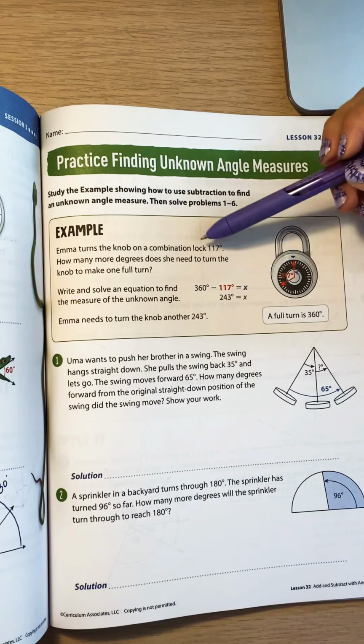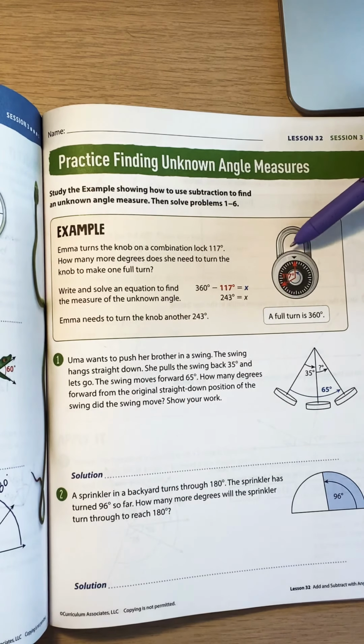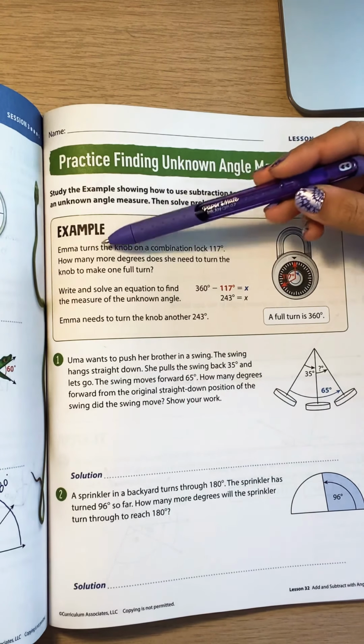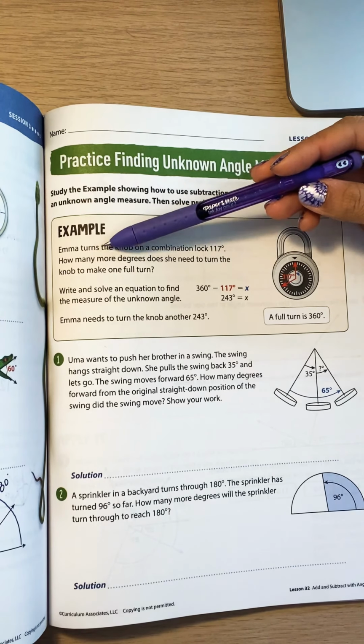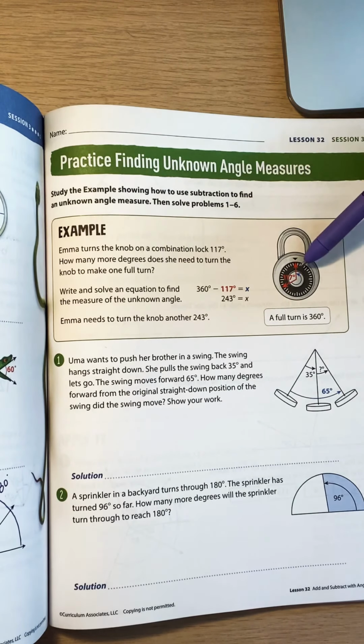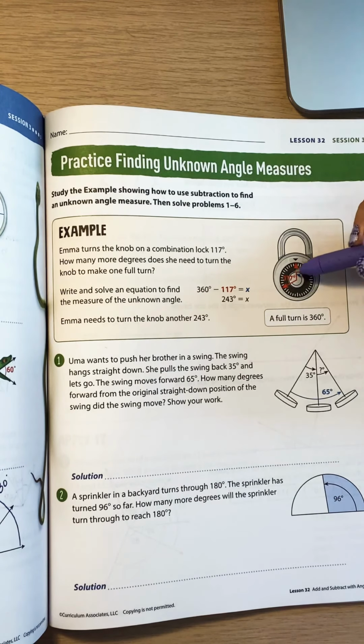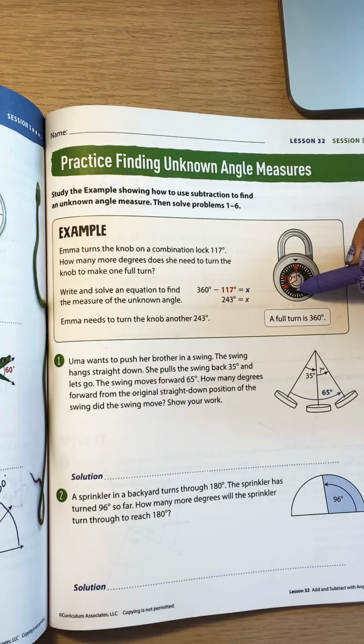So in the example problem, there's a combination lock, like the ones on the 5th grade lockers and middle school lockers. So Emma from our class turns the knob on a combination lock 117 degrees. So she turns it from here to here, 117. How many more degrees does she need to turn it to make one full turn? So she already went from here to here.